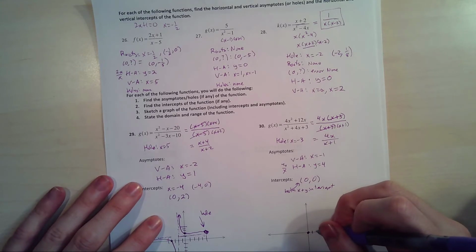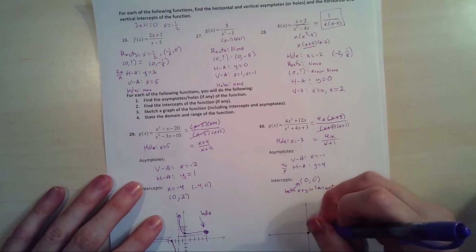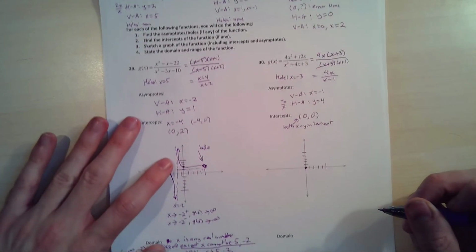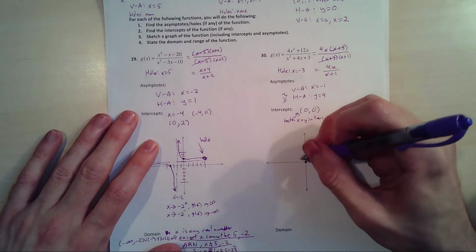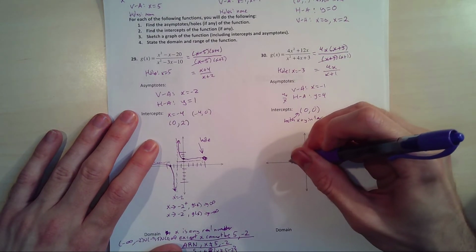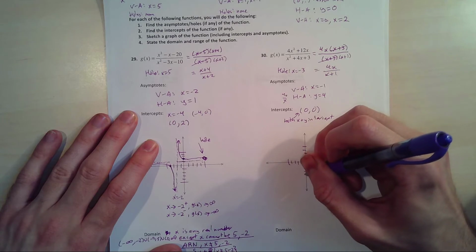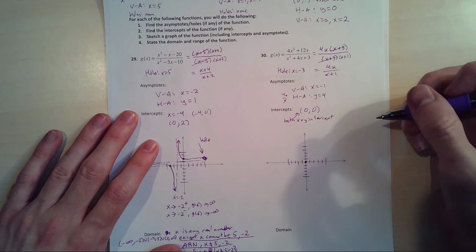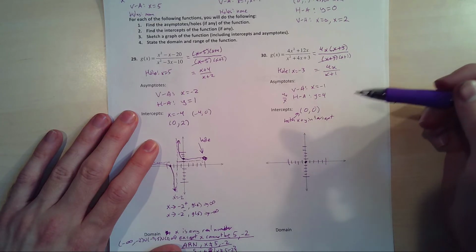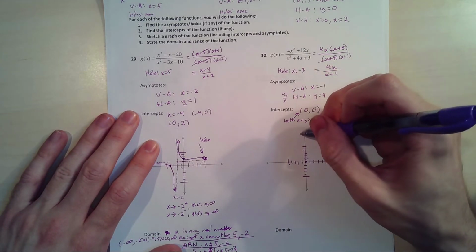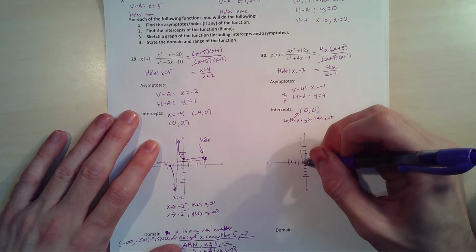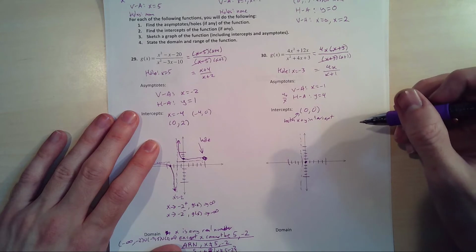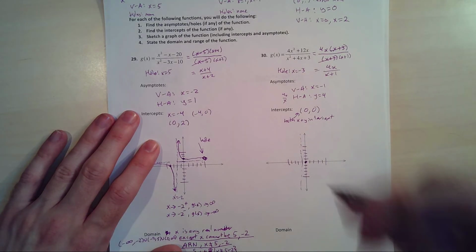Got to start making my tick marks. I'm going to kind of scoot up here. Where was I? I'm losing track of myself here. Taking too long doing things. All right, x equals -1, we have a vertical asymptote. We also have a horizontal asymptote at y equals 4.